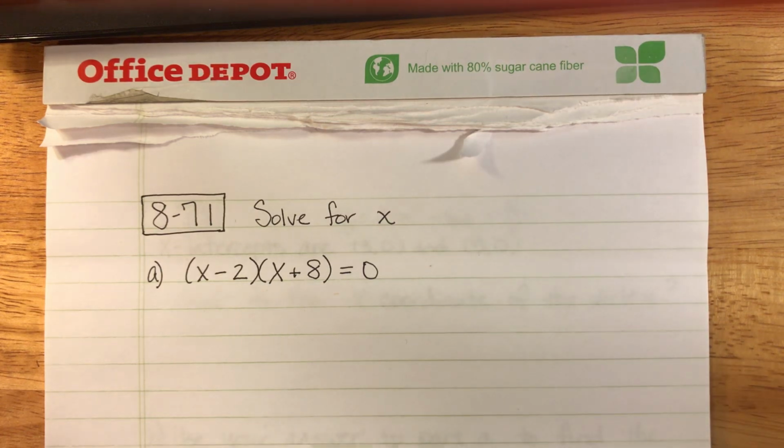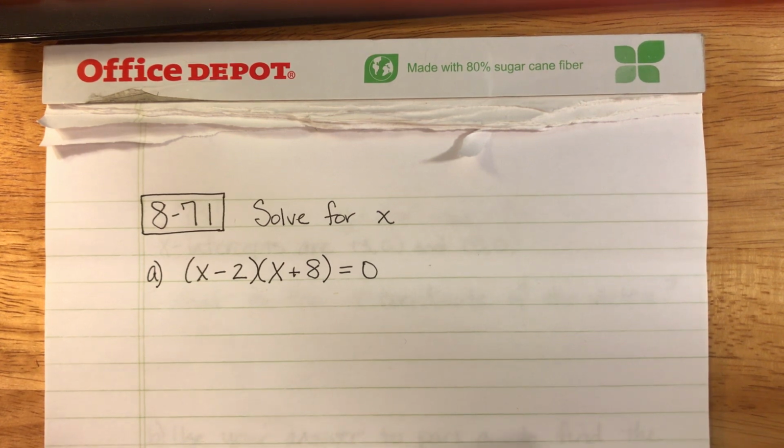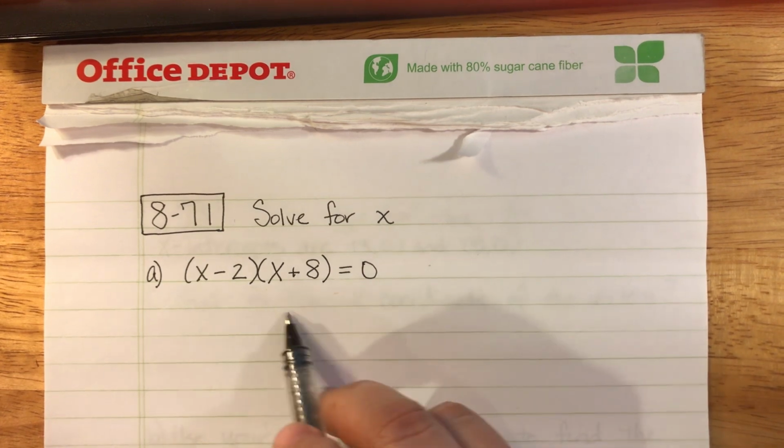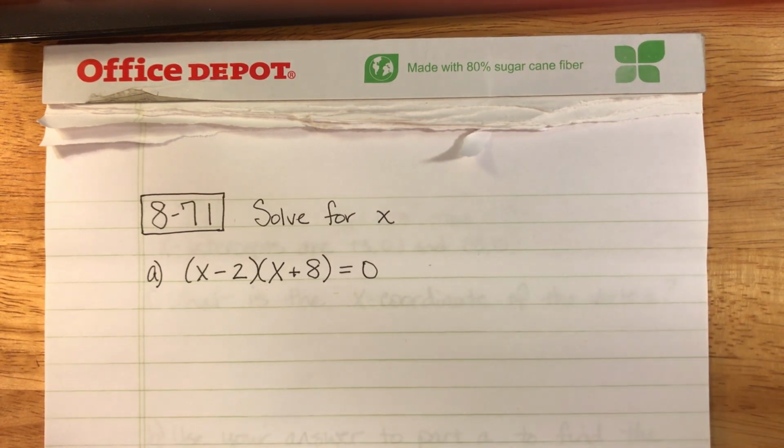This is going to help you with homework problem 871. 871 is asking us to solve for x, and right now we have a quadratic equation that is written out in factored form. When our quadratic is already in factored form, then we can just use the zero product property to find x. Remember, if it's written out in standard form, we have to factor it to get it to this form before we can solve for x.